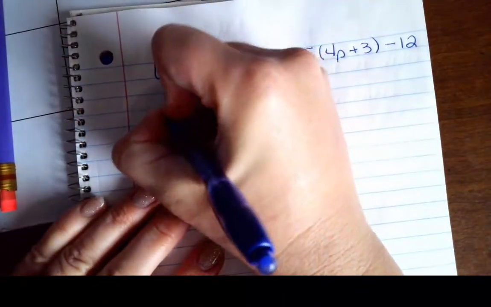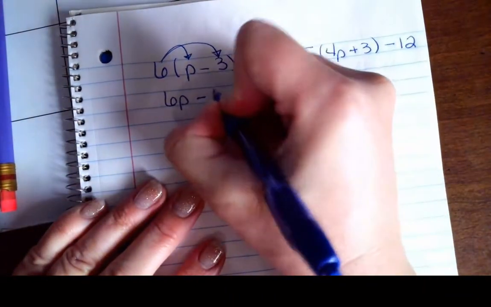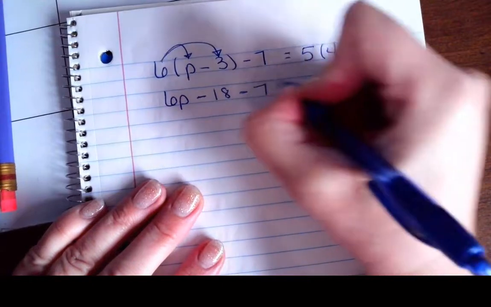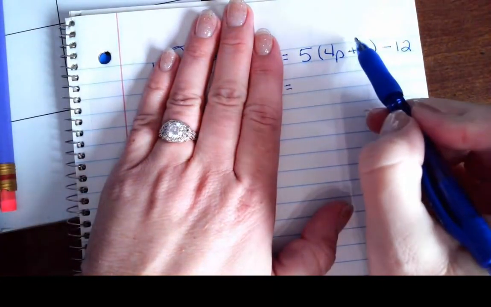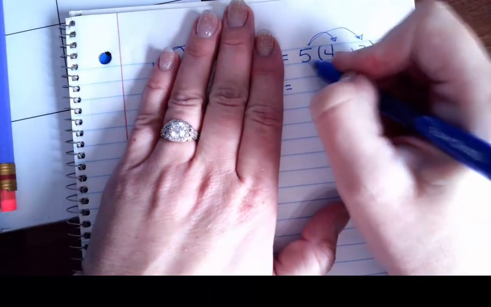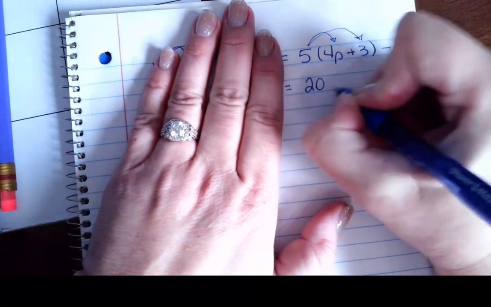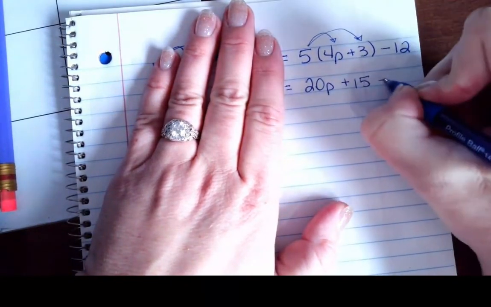So 6 times p is 6p. 6 times -3 is -18. And now I'm going to move over to the right side. So there's nothing to be done on the inside of the parentheses, but I can distribute the 5. So 5 times 4p is 20p, and 5 times 3 is 15.